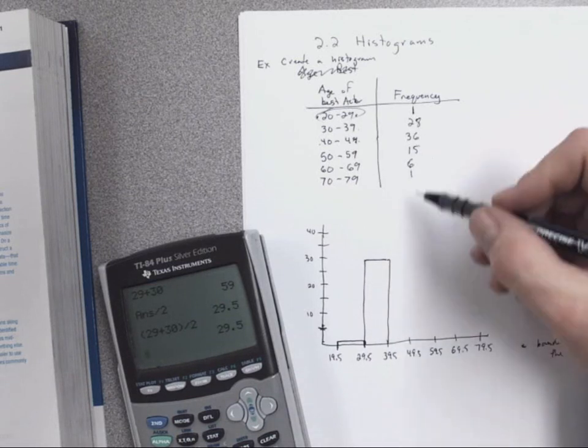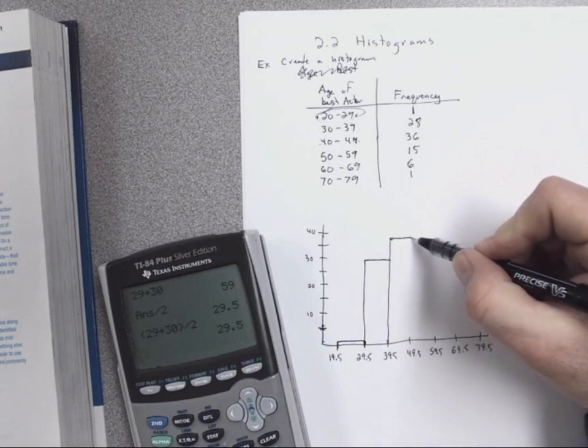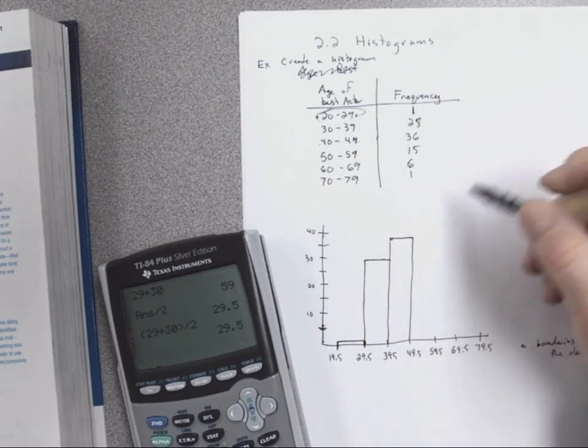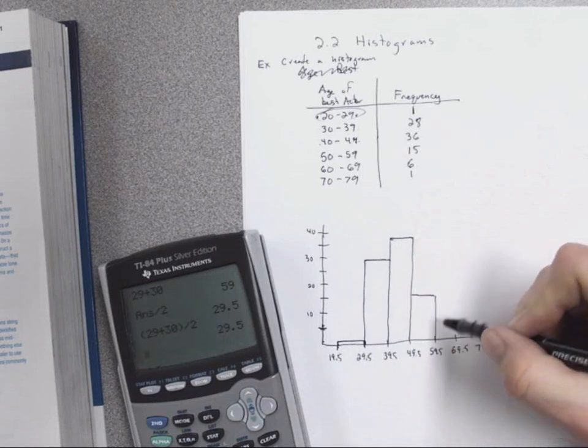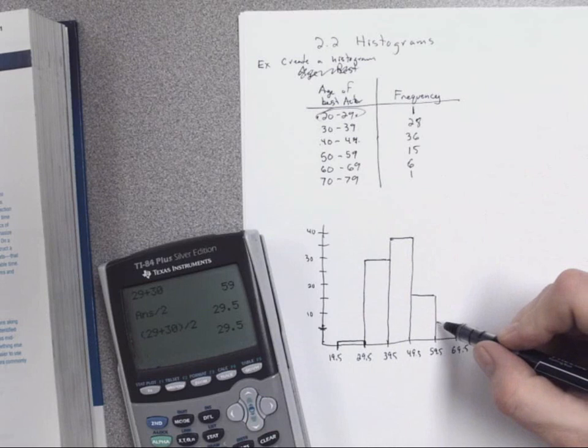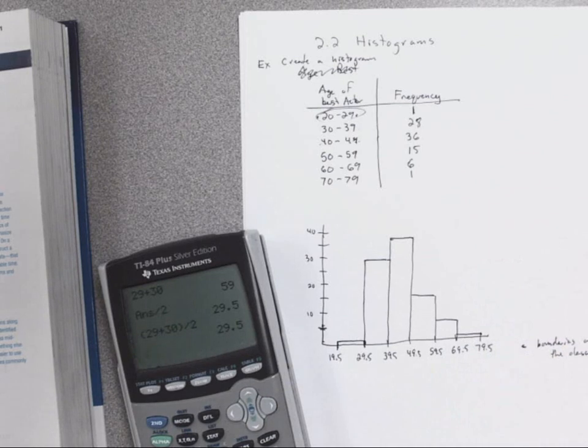So that's 28. Next is going to be 36, should be about right here. Next is going to be 15, which should be about right here. Next is going to be 6. And then 1. So that's how we create a histogram of a frequency distribution.